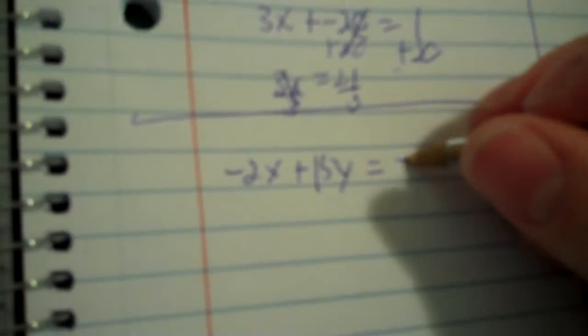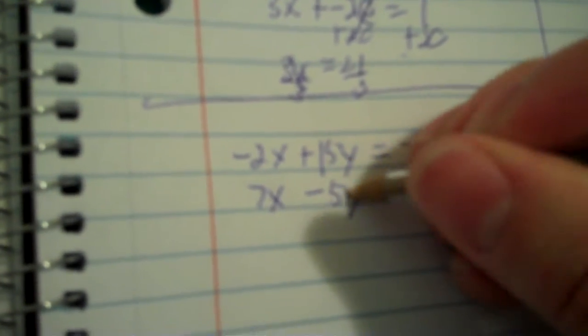Okay, our next problem. I'm going to go over 5 more of those. Negative 2x plus 15y equals negative 32, and 7x minus 5y equals 17. I'm solving for x and y. Again, the x's and the y's are lined up on the same side. That's the way you want it to use elimination.